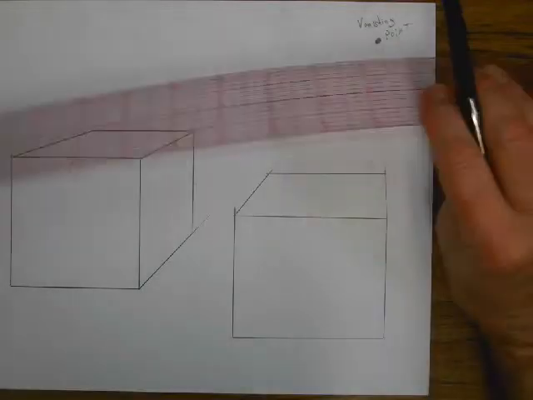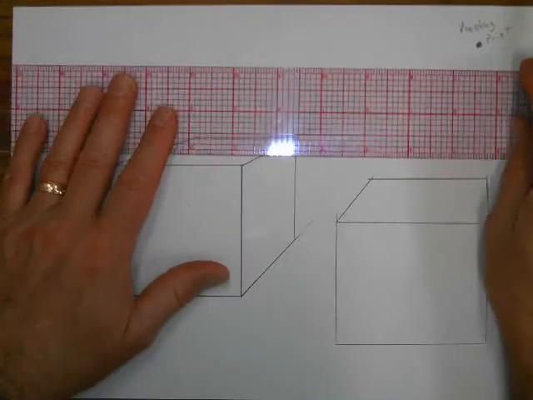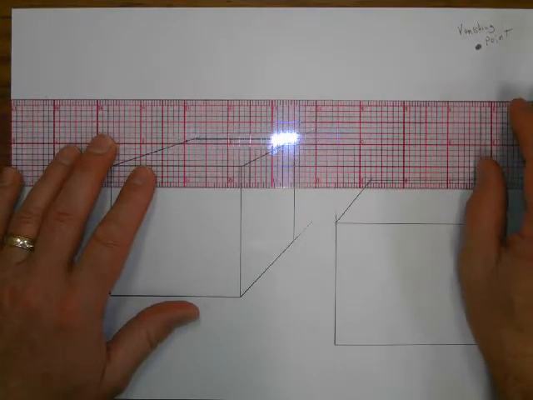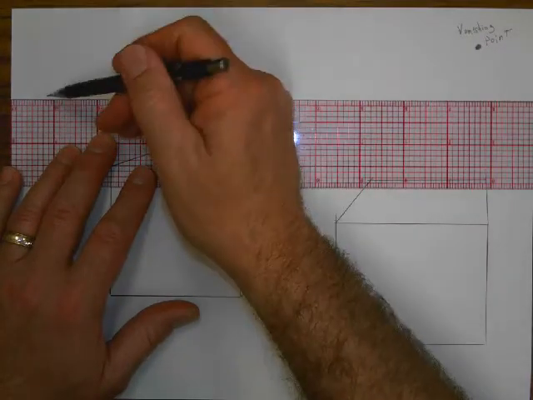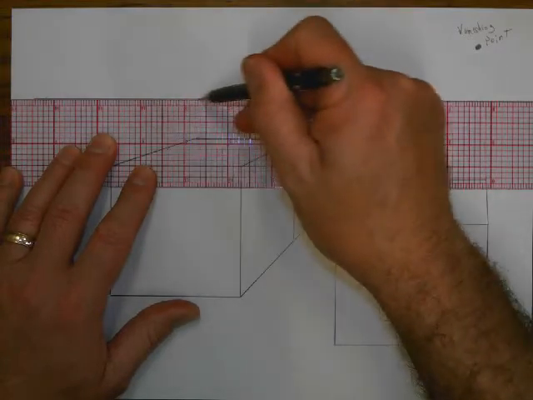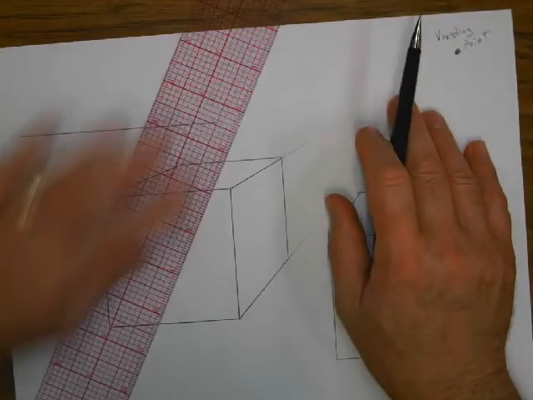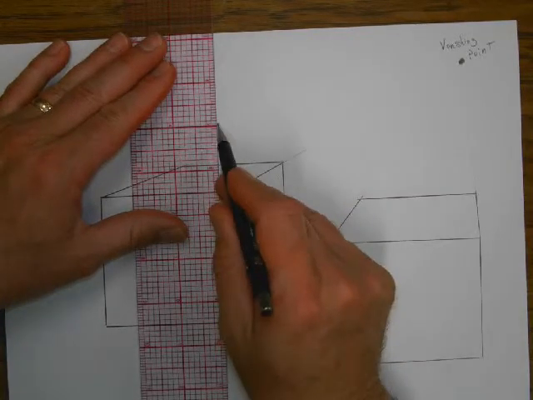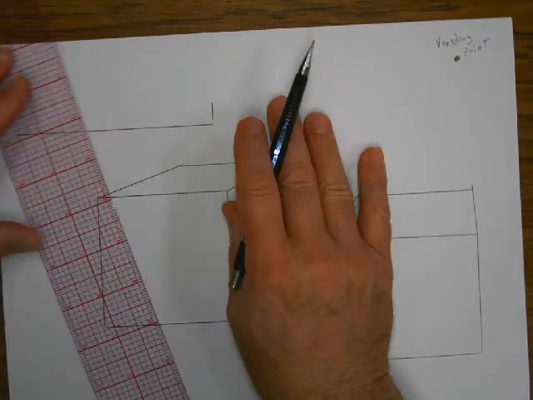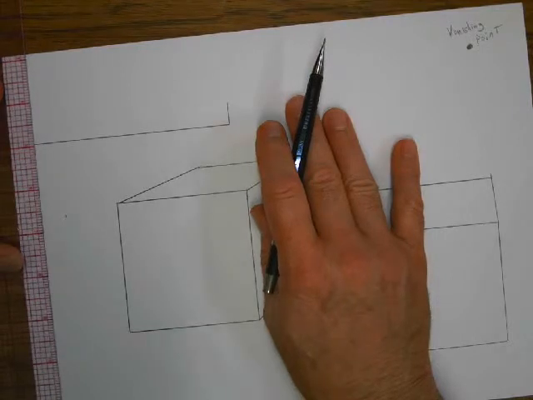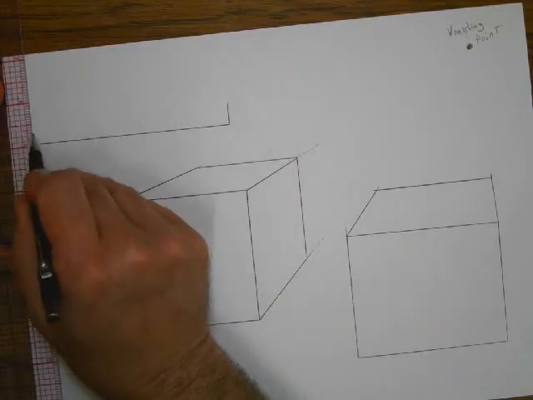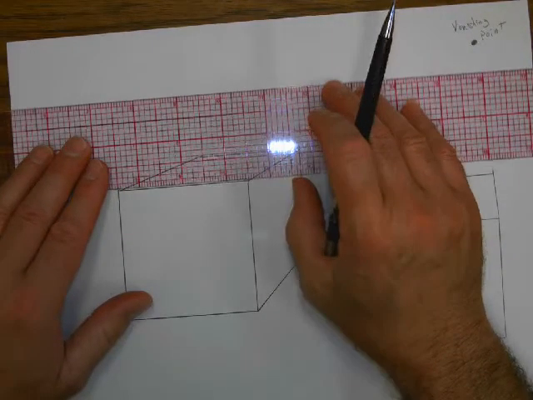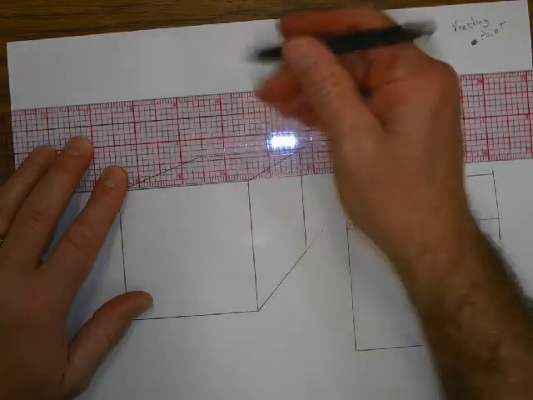I'm going to draw one more. You get to draw one more. This has got to be a smaller one. I'm going to make this one a little bit more flat. So I'd like you to draw one more cube on here somewhere. So you need to have 3 cubes on your paper.